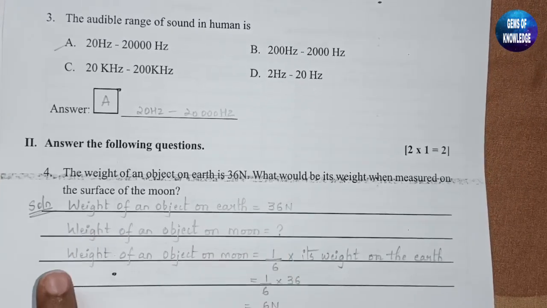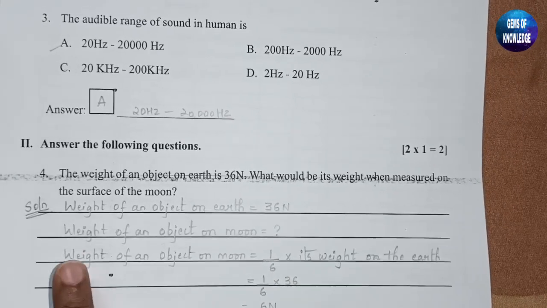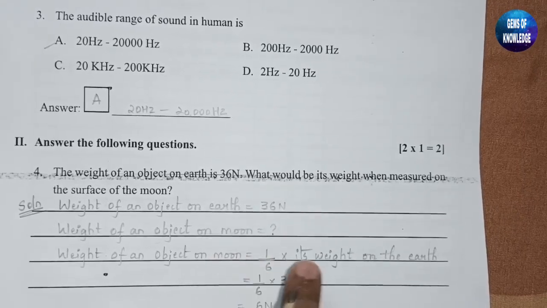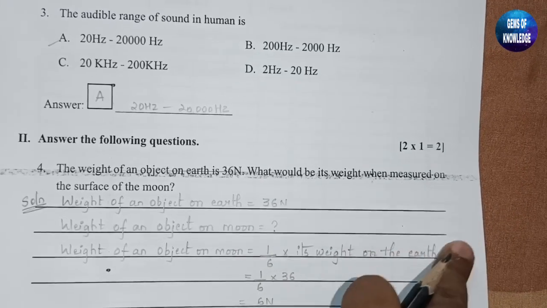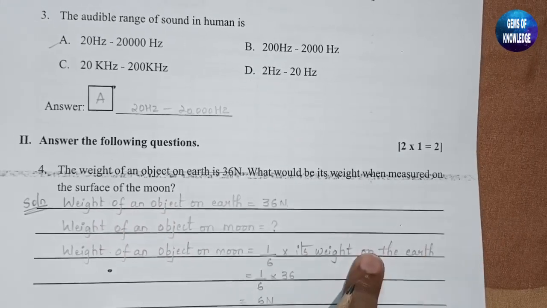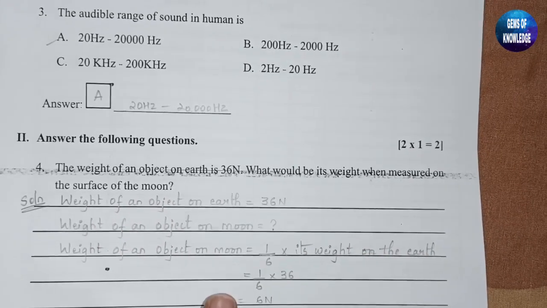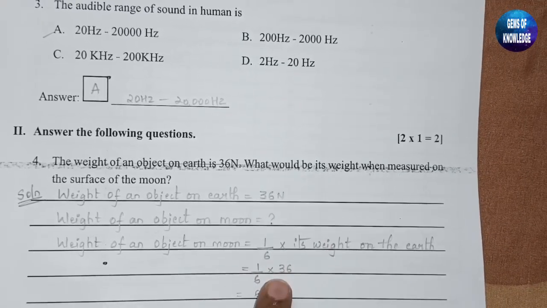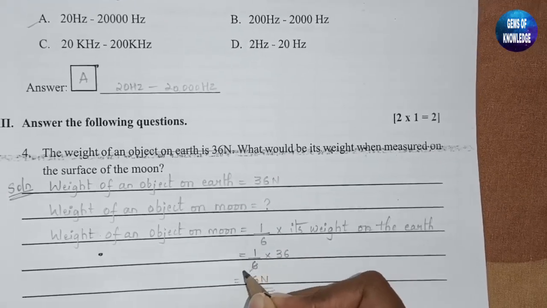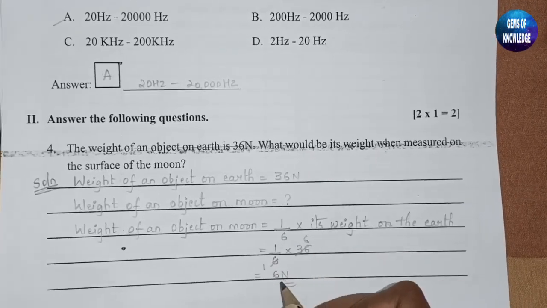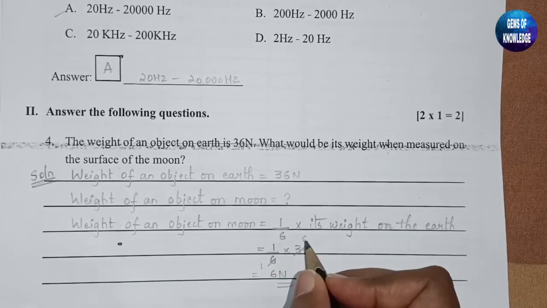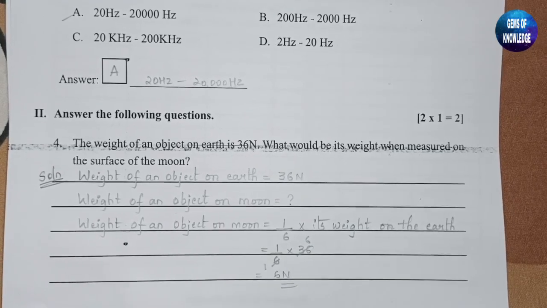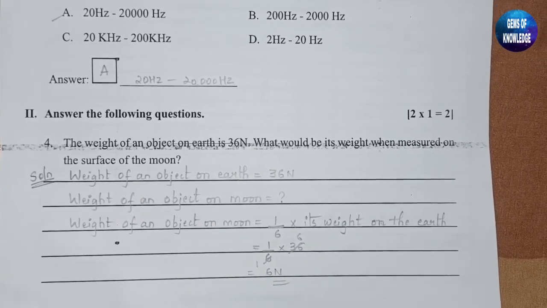We are having one formula which is present in your textbook, that is weight of the object on moon will be 1 by 6 times its weight on the earth. So this is the formula which is present in the gravitation chapter. So directly we can write 1 by 6 into 36. So 6 ones are 6 and 6 sixes are 36. So 1 into 6 is 6 Newton we got. So weight is measured in Newton. Okay, we'll move on to the next question.